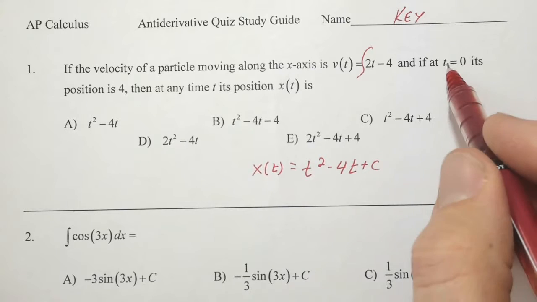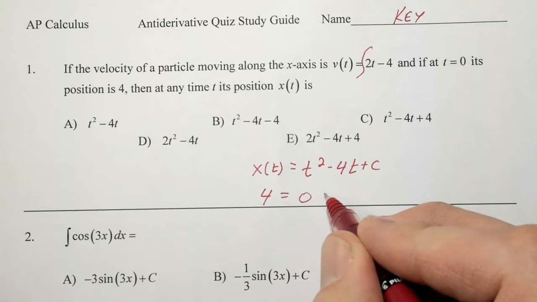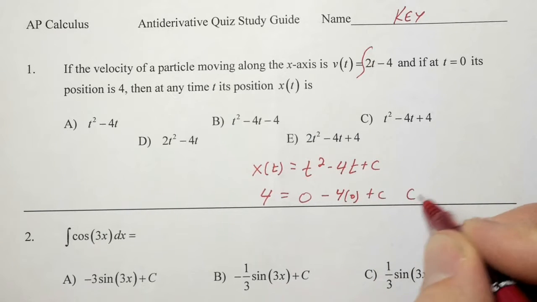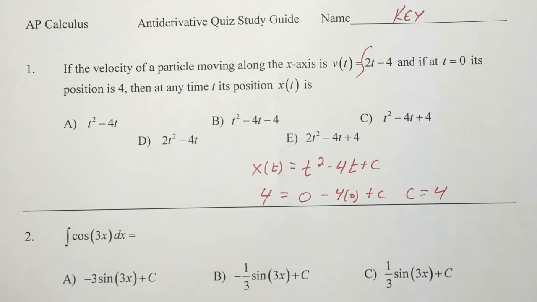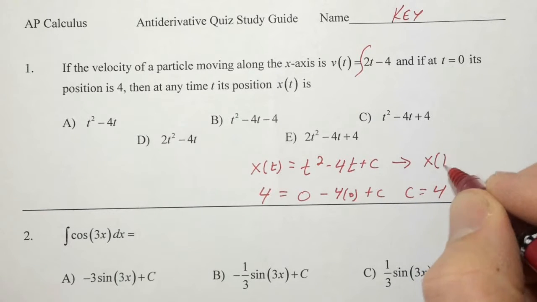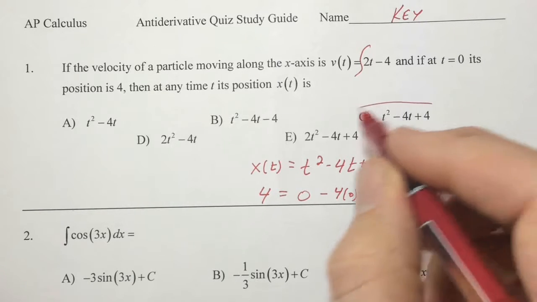Now we know that when t is 0, the position is 4. So 4 equals 0 minus 4 times 0 plus c. So c is equal to 4. So therefore, we are looking at x of t being equal to t squared minus 4t plus 4, which is c.